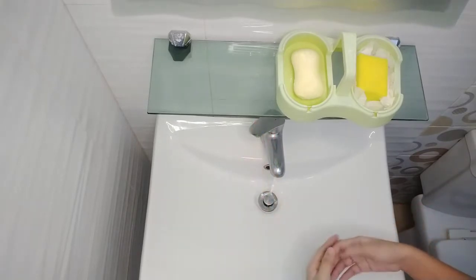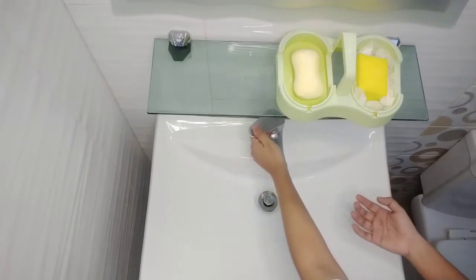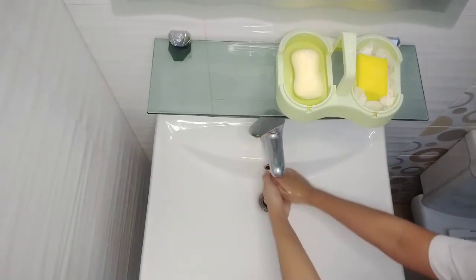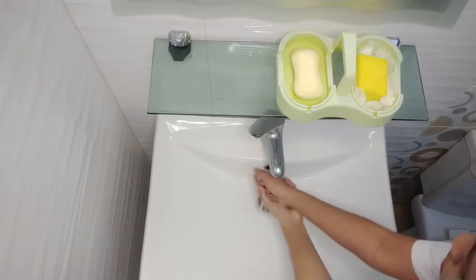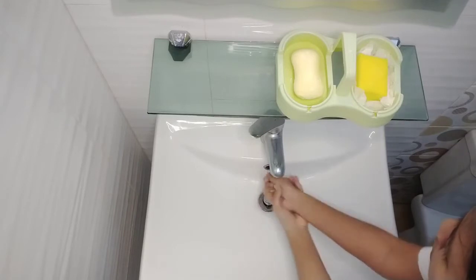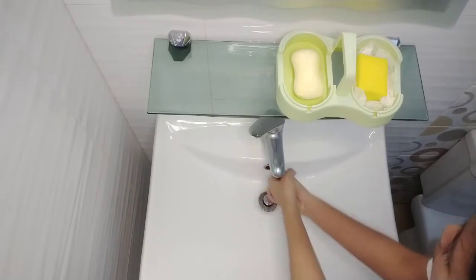And then we will wet our hands and wrists thoroughly by holding them under the running water. Hold your hands lower than your elbow so that the water from your arms will flow to your fingertips.